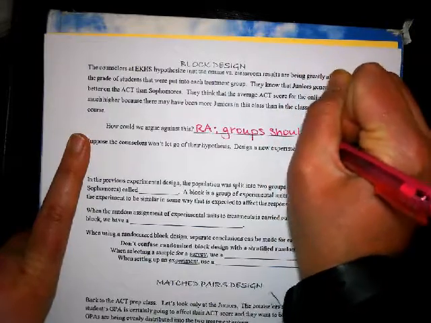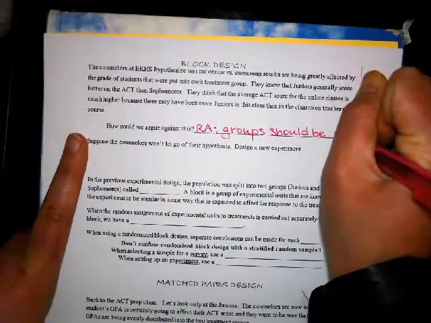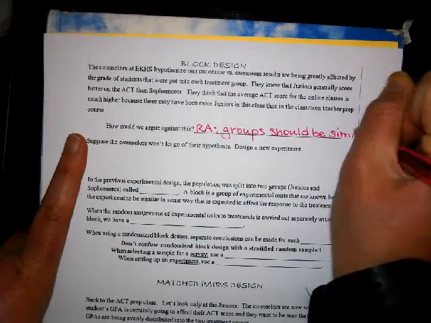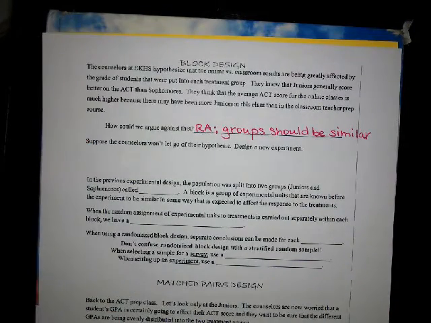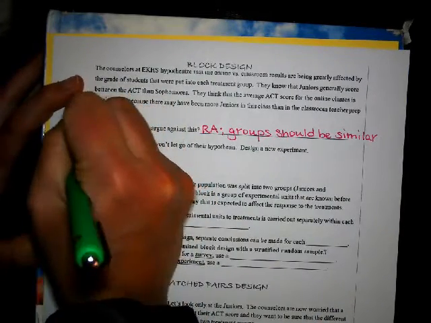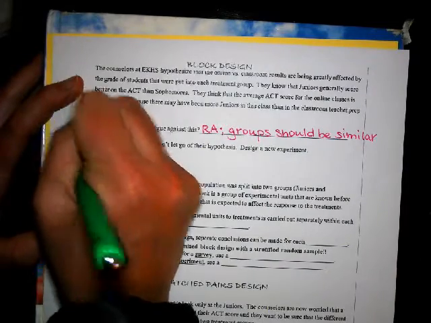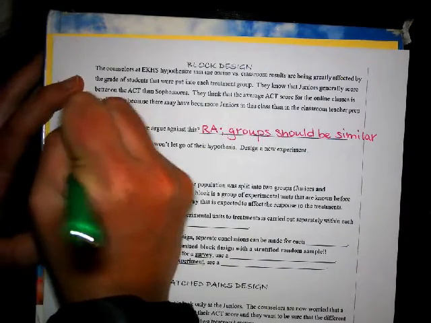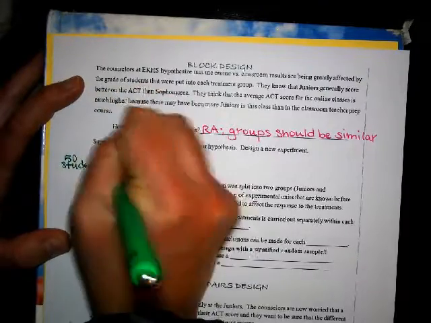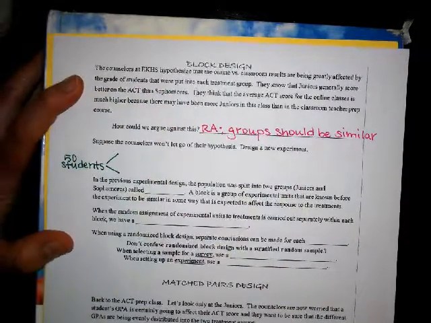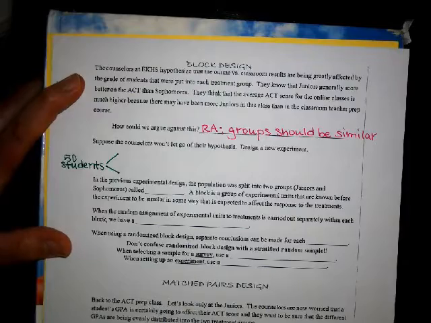Now, let's assume the counselors don't let go of their hypothesis, so they say, hey, let's try this again. So we're going to design a new experiment that takes into account juniors and sophomores. So we had 50 students. And to account for juniors and sophomores, we're going to break them up into juniors and sophomores.